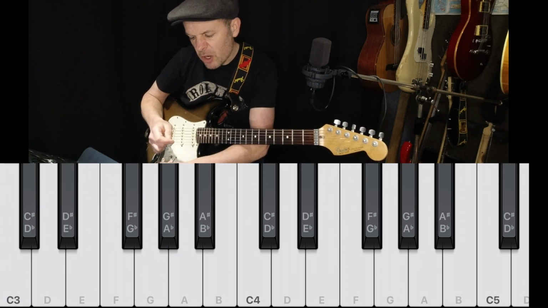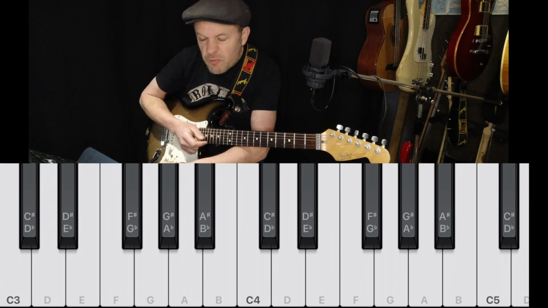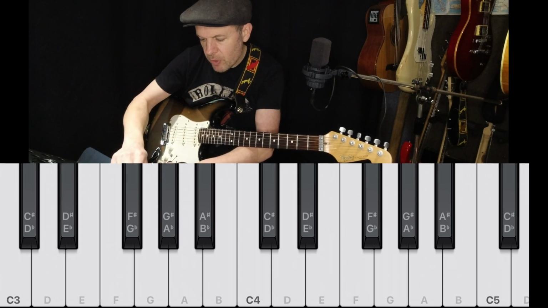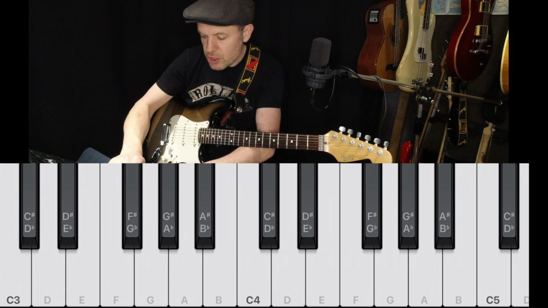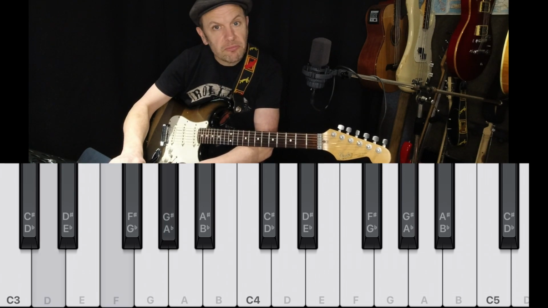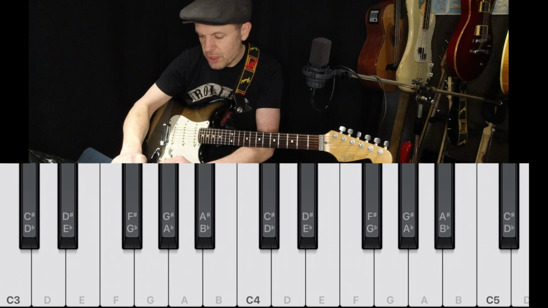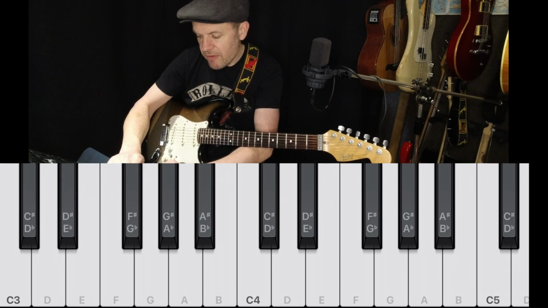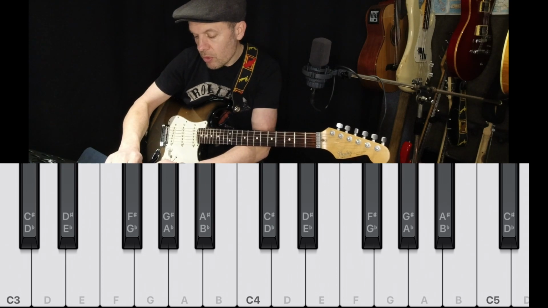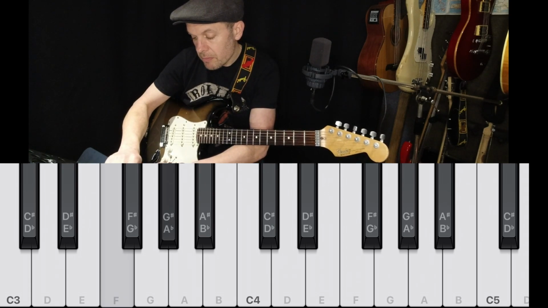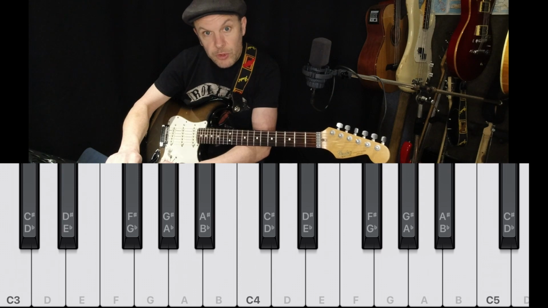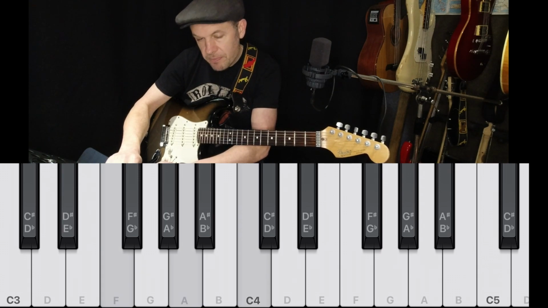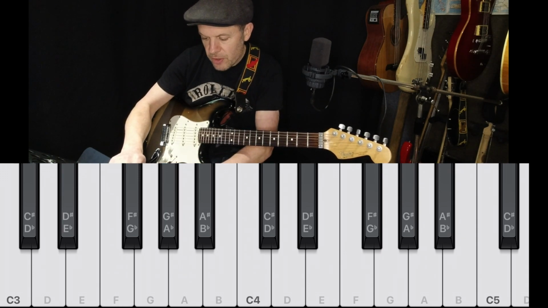We could have D minor. Doesn't really sound all that good though. What about if we had the D diminished instead? So there's your chord 2. Chord 3 is an E flat major. Chord 4, F minor. But we could also have F major because of the combination of the notes here.